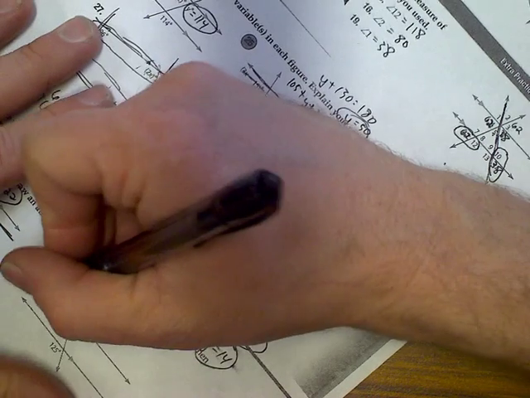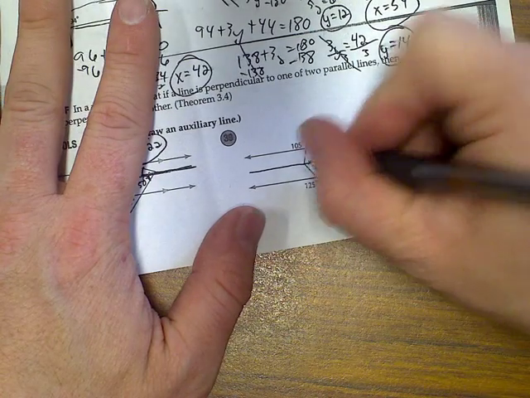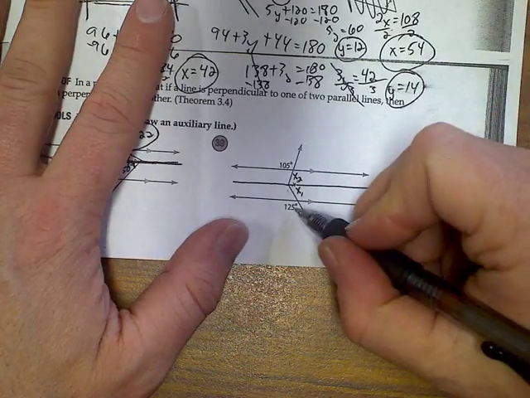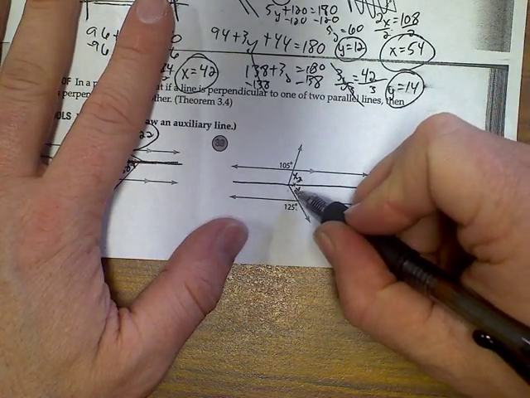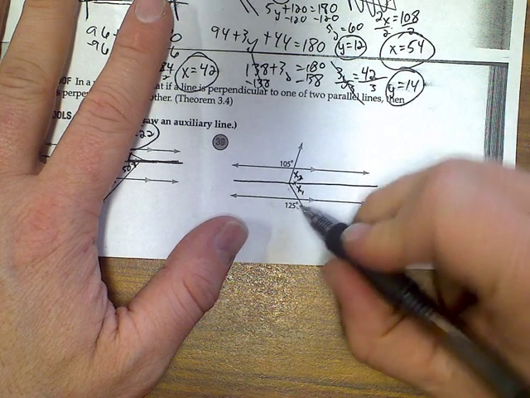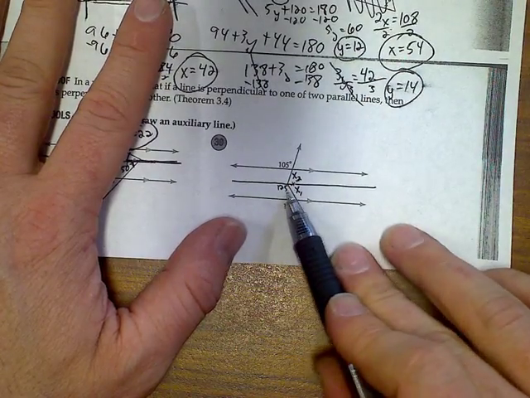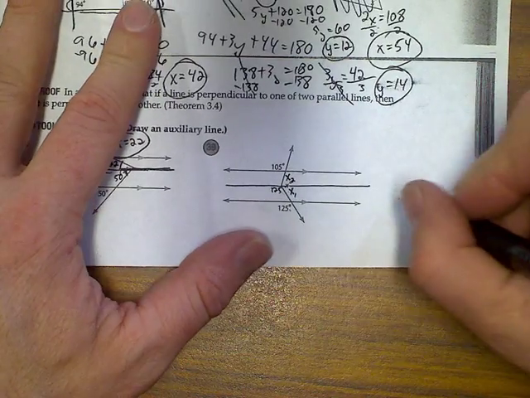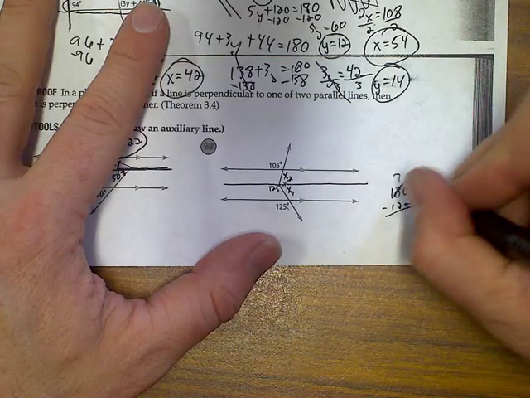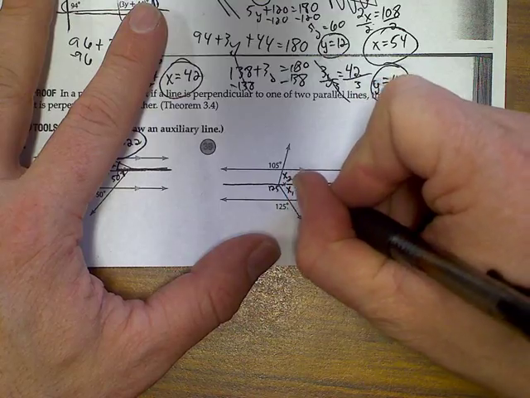If I draw a line through this, if I find x1 and x2, then I found the big X. So if this is 125, I know that this is 125. This would be a linear pair. So 180 minus 125 would give me 55. So I know that x little 1 is 55.